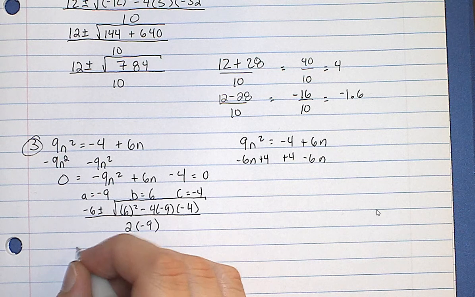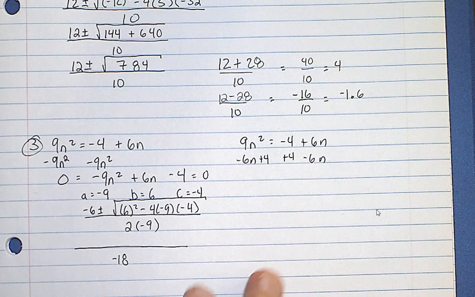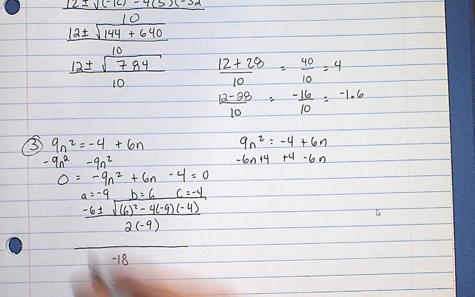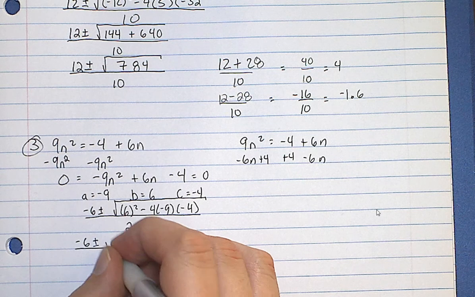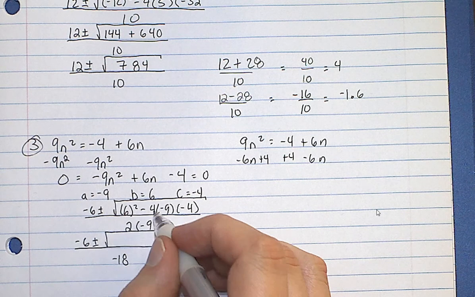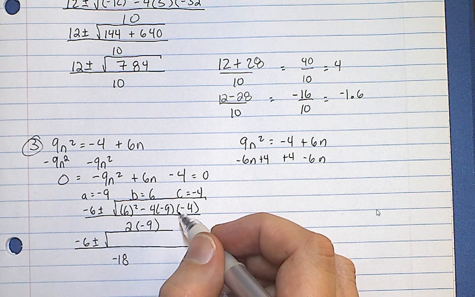You don't always have to put the negative 18 right away. Emma just did 2 times negative 9, and that's negative 18, so that's fine. We can just put it down. With this one, you want to multiply all 3 of them before you put down what it is. 6 squared is 36. If this is a decimal, you go over 2 and round to 2 decimal places.